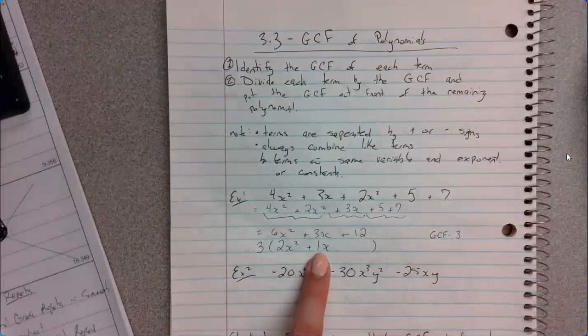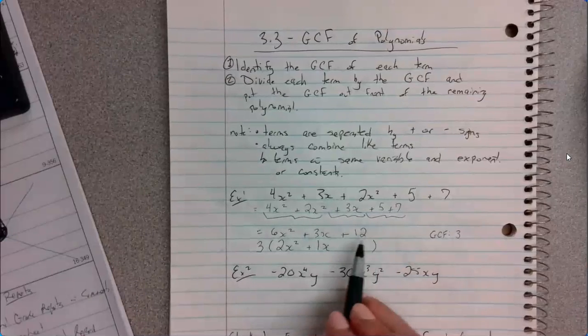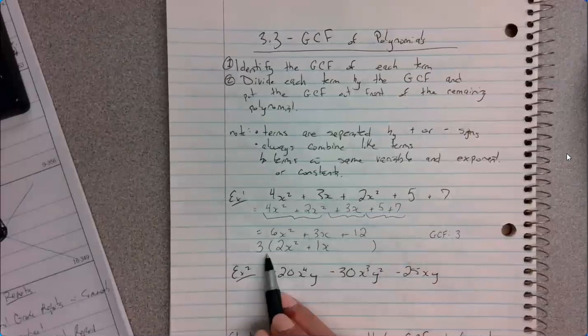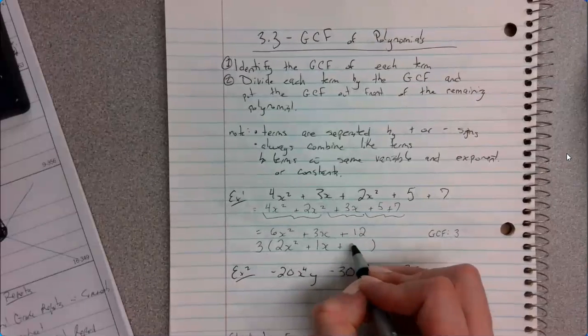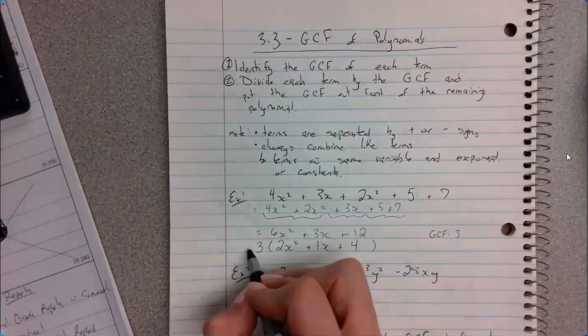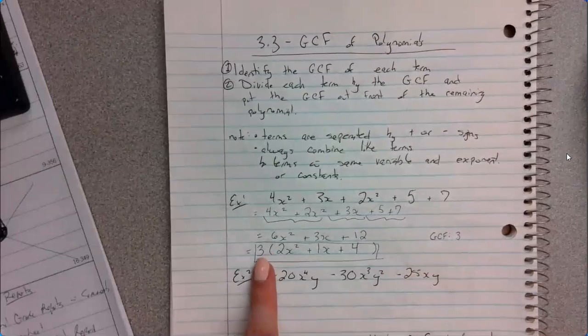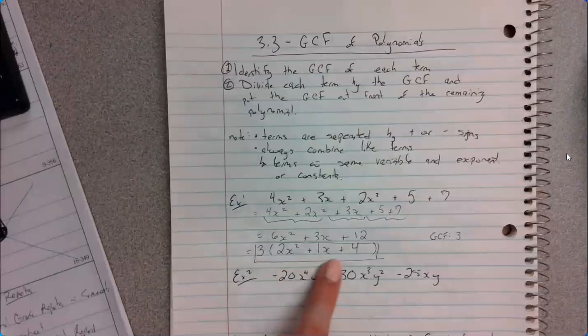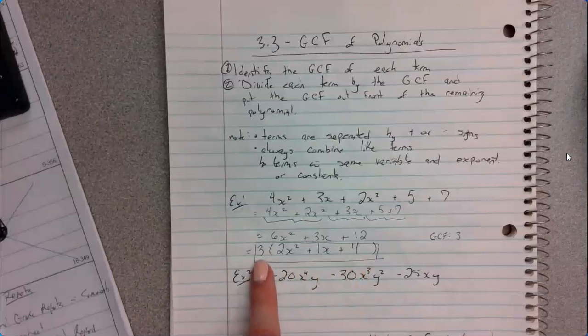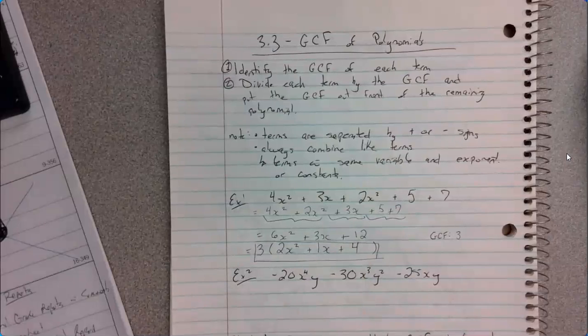I could just write an x here if I wanted instead of 1x. And then lastly, positive 12 divided by 3 is, of course, positive 4. So this would be my final answer. My greatest common factor out front, my remaining polynomial has all been divided by that greatest common factor.